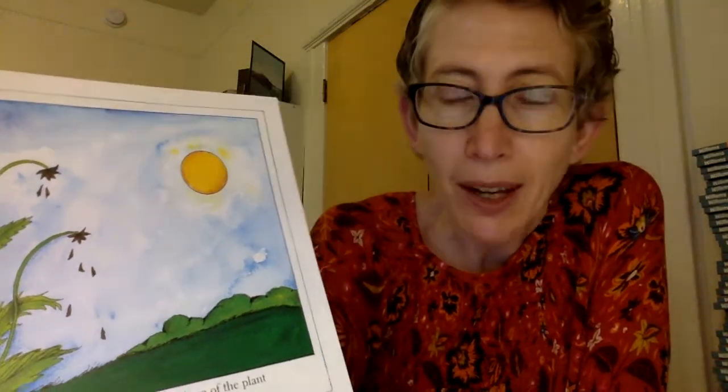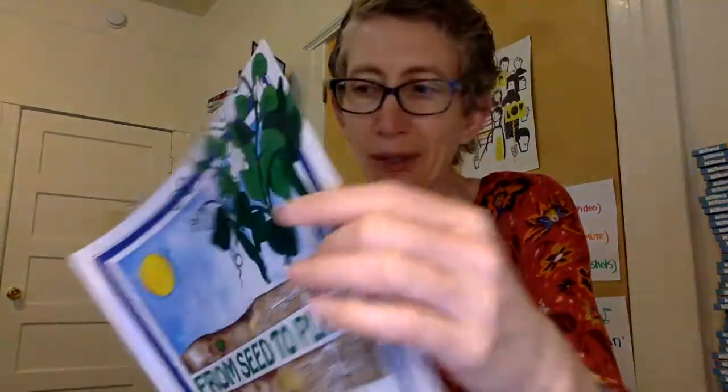So I'm going to stop right there, and tomorrow we're going to learn more about how the seed grows. So we learned how the seed got pollinated today, and we learned about the different parts of the plant. And tomorrow we're going to learn more about how a seed can grow.